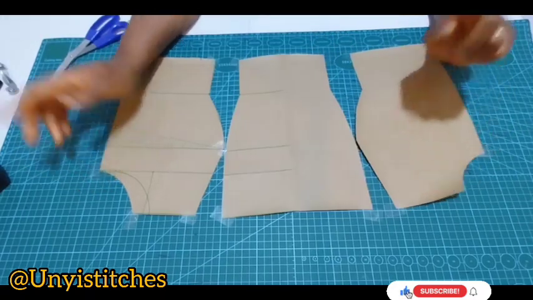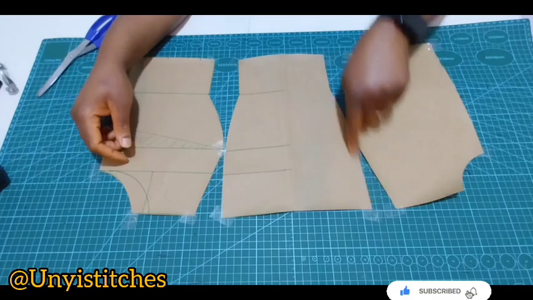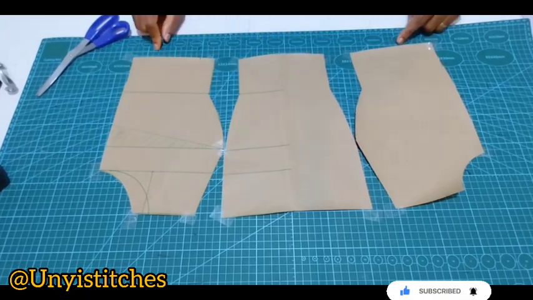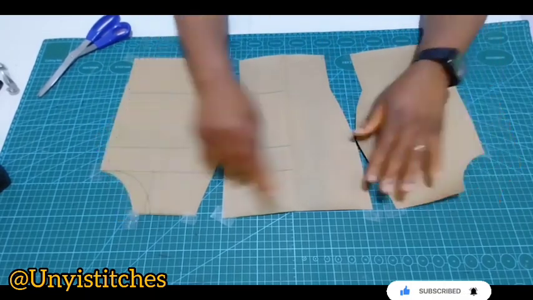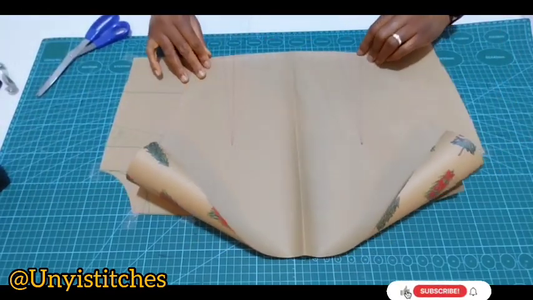This is the bustier pattern. When you want to cut it on your fabric, make sure that you add your sewing allowance of 0.5 all through, and your joining allowance to the skirt part. Then your turning allowance. So this is the design.